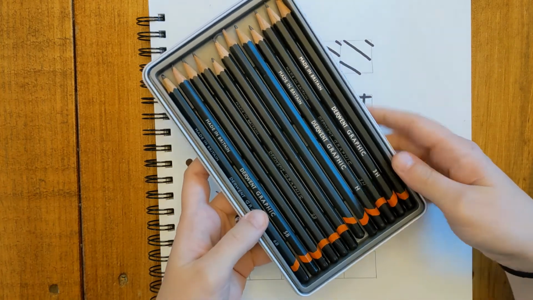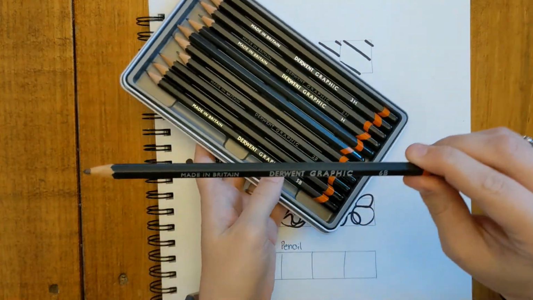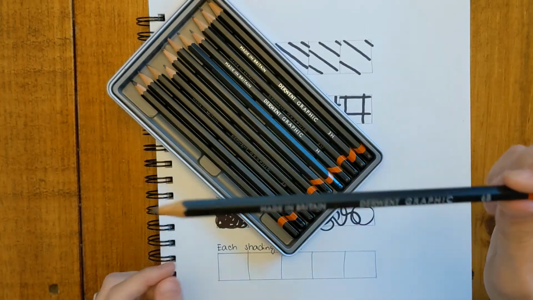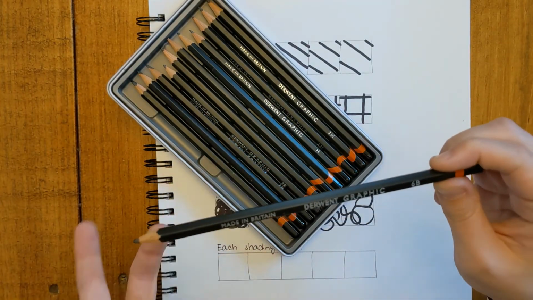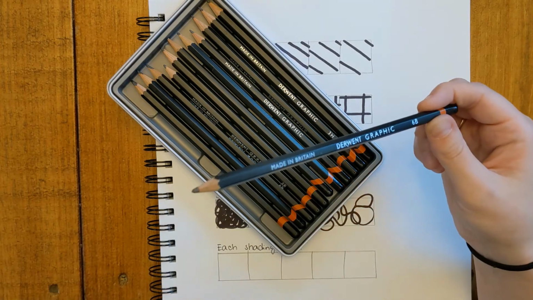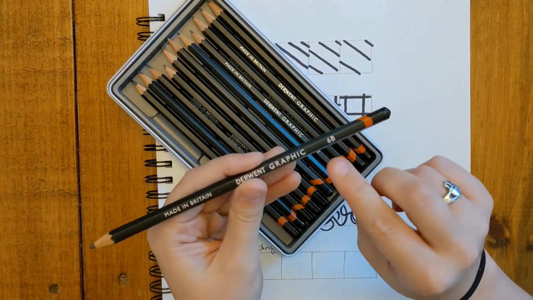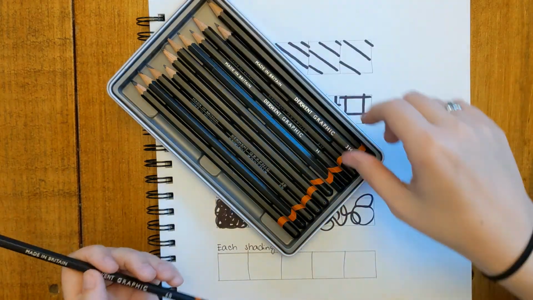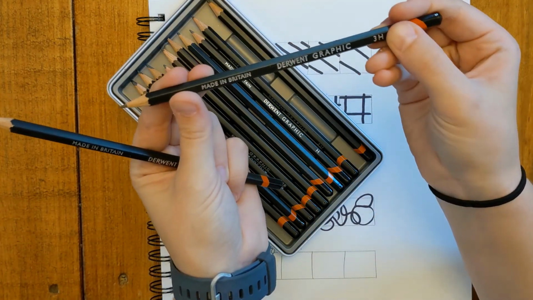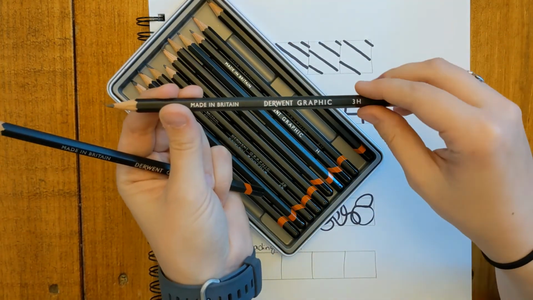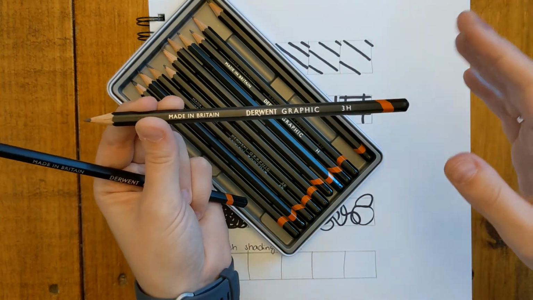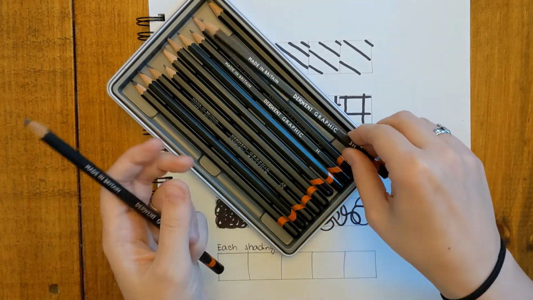What you need to know is that each pencil has a different letter and a number. So right here it says 6B. B means soft, which means the lead itself is soft. You're gonna get a dark mark and it's gonna smudge. So the higher the number next to the letter, the darker or lighter it's gonna be. And H means hard. So hard lead means that it will make a light mark. The mark's gonna be kind of thin and it's not gonna smudge at all.